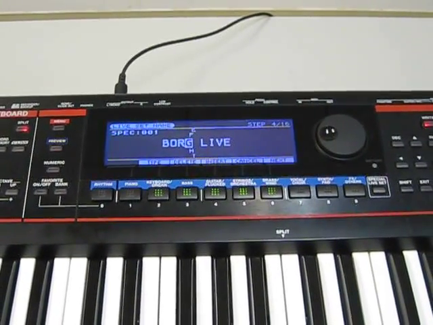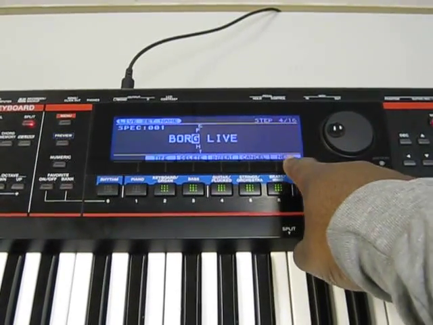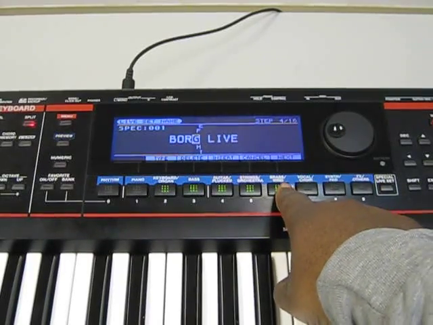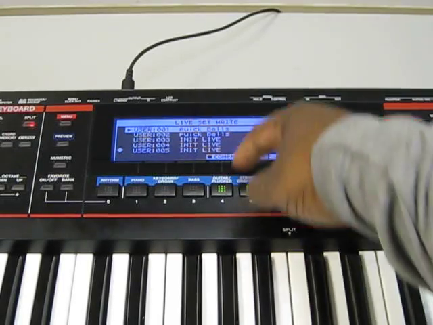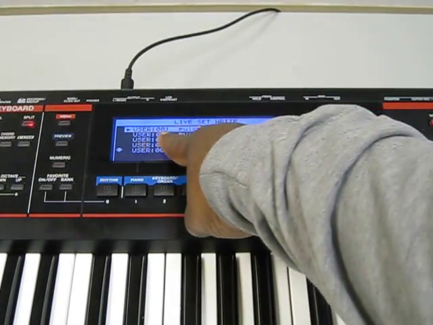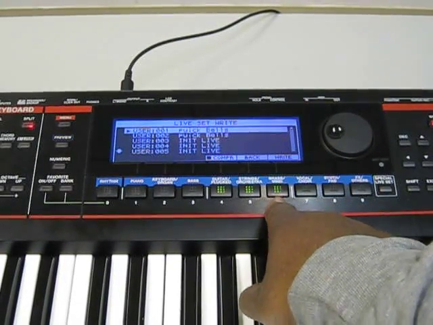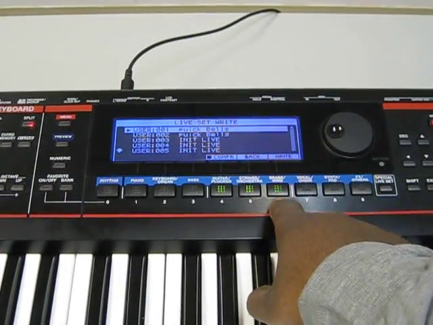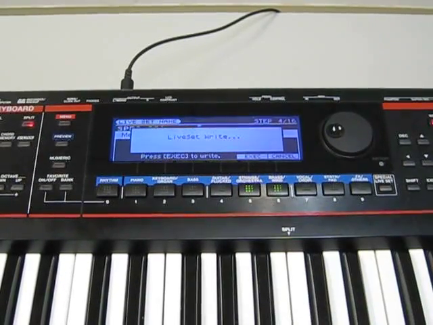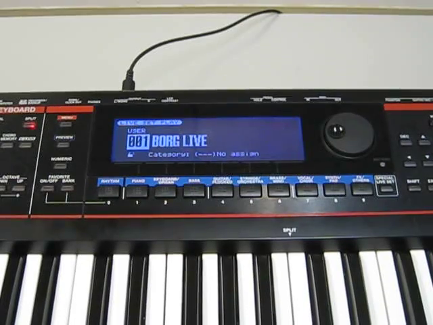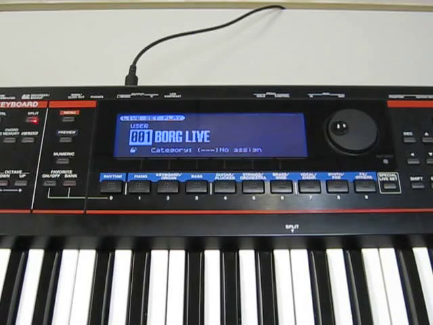To save this, I'm gonna hit the button that says Next in the display screen. Now I pick where I want this to be. I have my choice of numbers. I want it to be number 1 because this is my first one I built. I'm gonna press right under the number 6 brass winds button, and then hit execute. So now there it is: User 001 B Org Live is now my split.